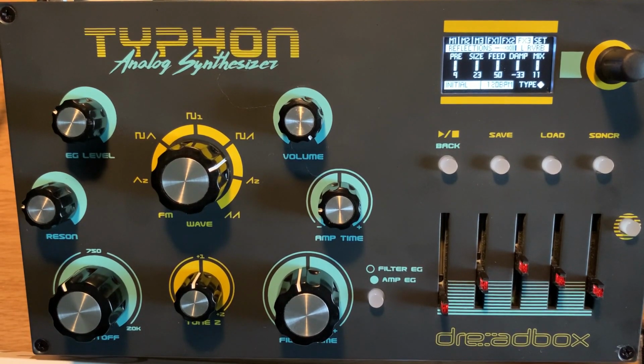Okay, we're going to look at the DREADBOX TYPHON. I'm not going to go through everything, I'm just going to go through a few features in a few different videos, just to give you my opinion on what I think of it and how it is in use, rather than going through every separate thing.